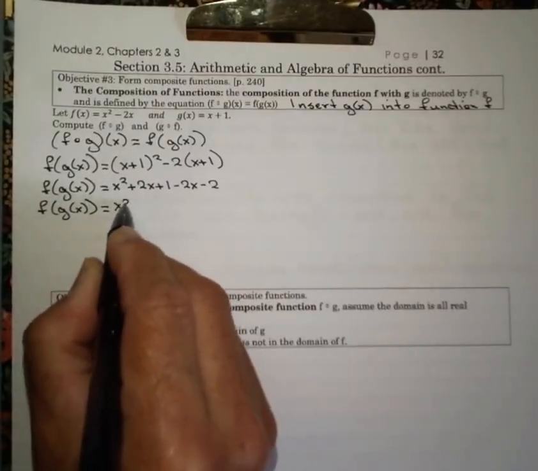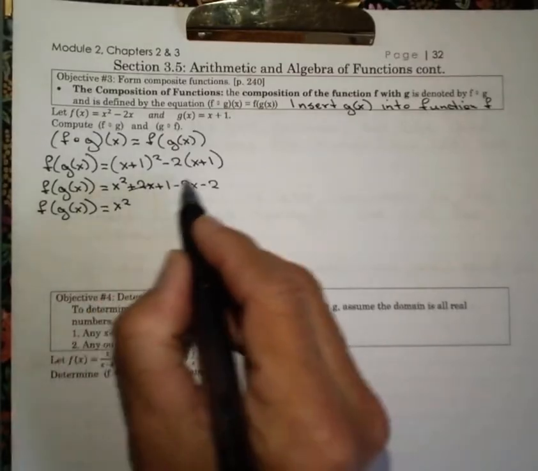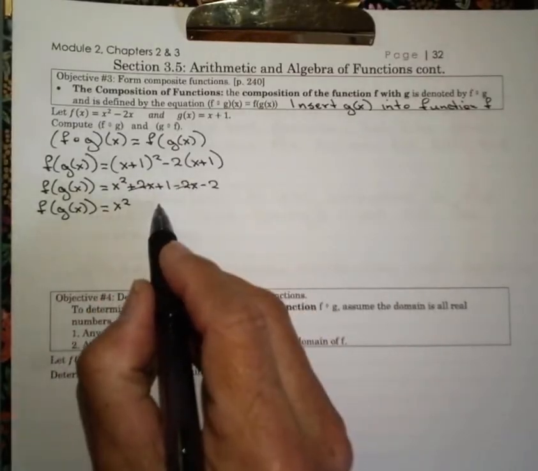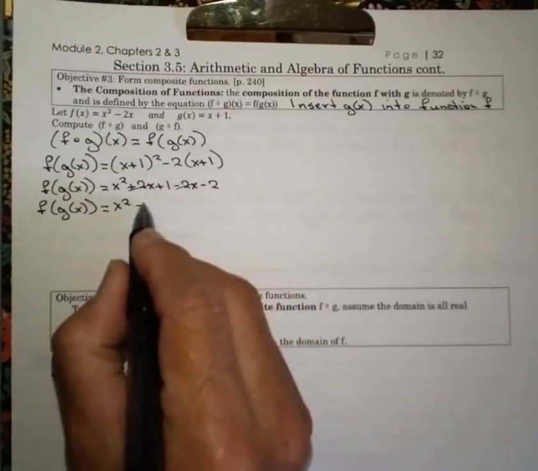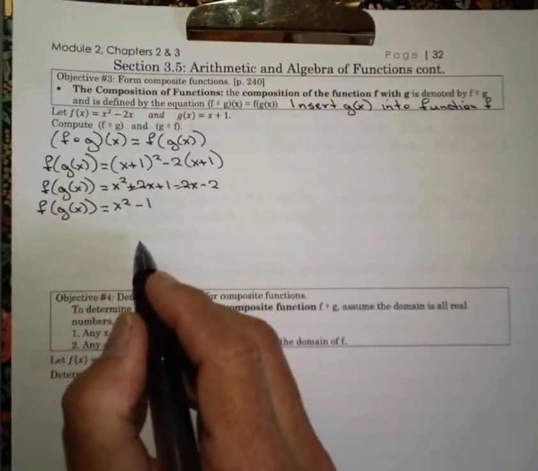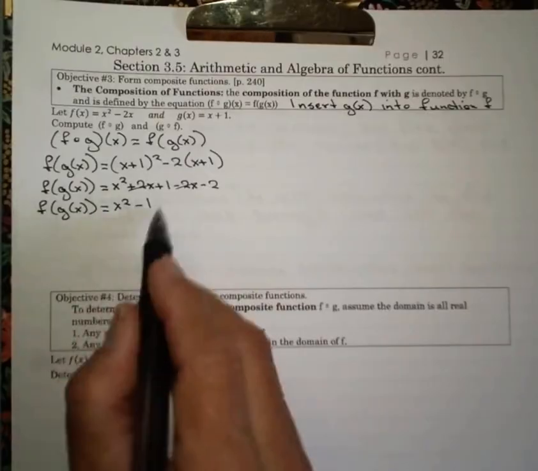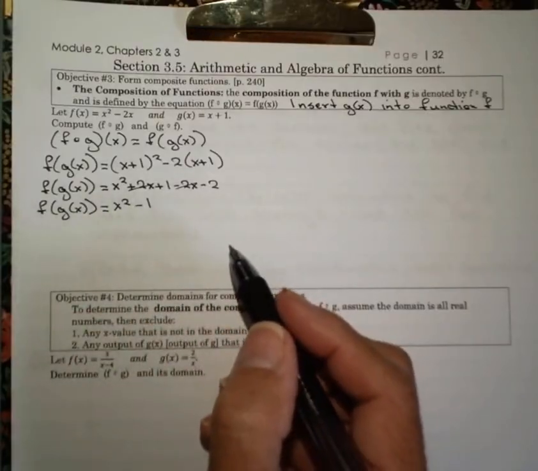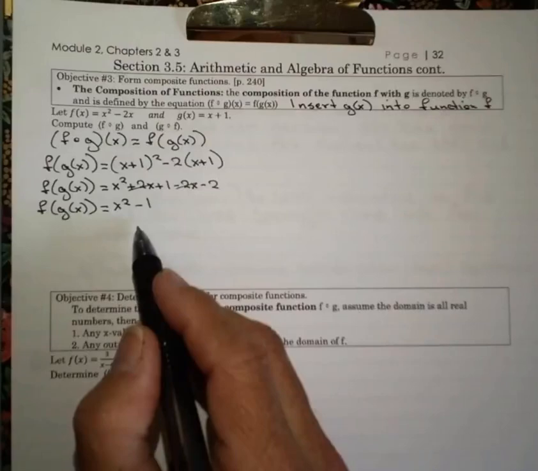I have x squared. I have 2x minus 2x, so that's gone. And I have 1 minus 2, which is minus 1. So that's my simplified function. Of course, you do recognize this as a difference of squares binomial, but there's no need to factor it here.